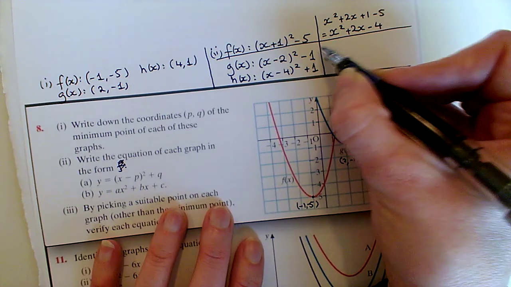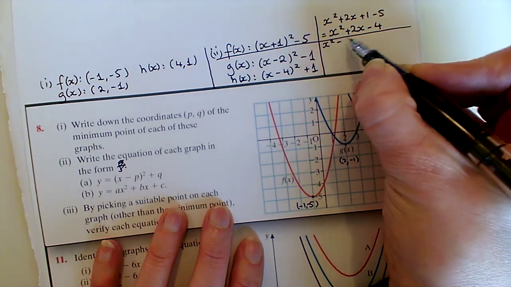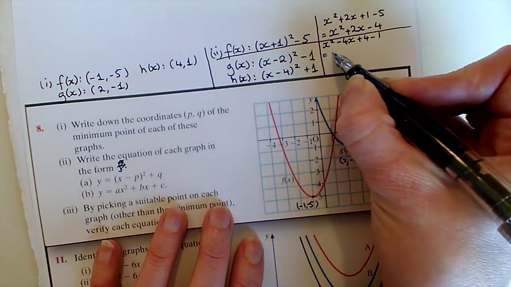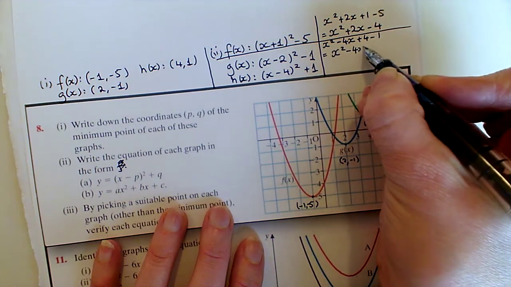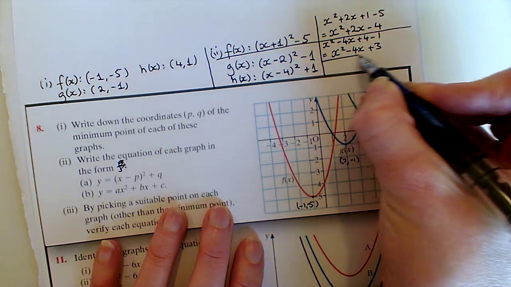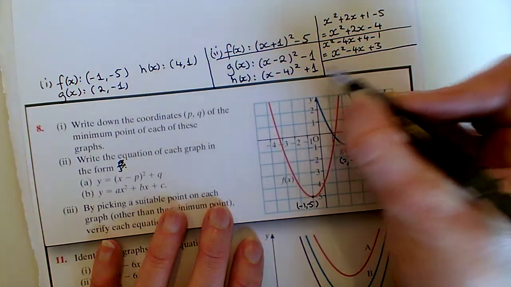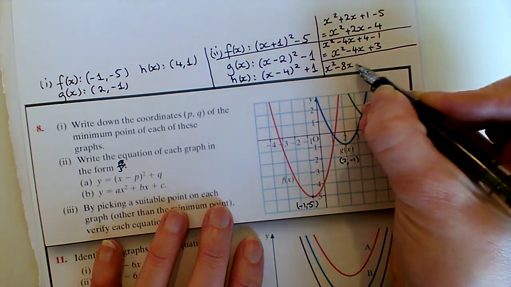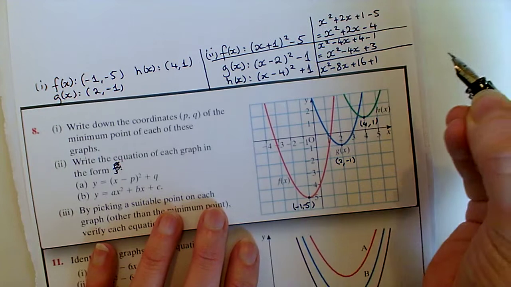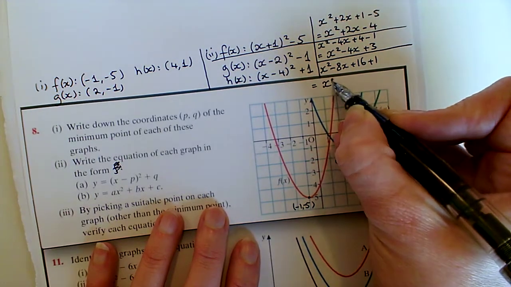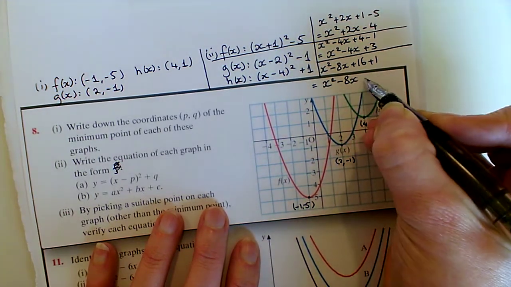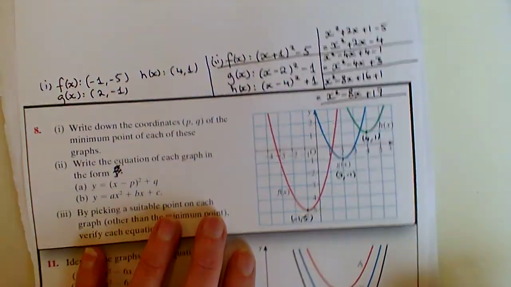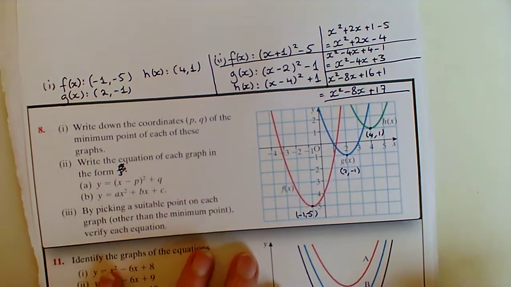For g of x, we'll have x squared minus 4x plus 4 minus 1, which we can write as x squared minus 4x plus 3. And for h of x, we've got x squared minus 8x plus 16 plus 1, which can be written as x squared minus 8x plus 17. So those are my three functions there.